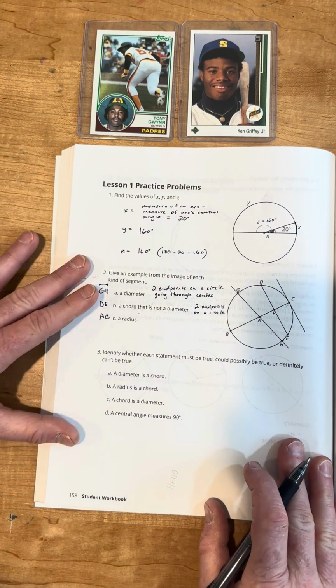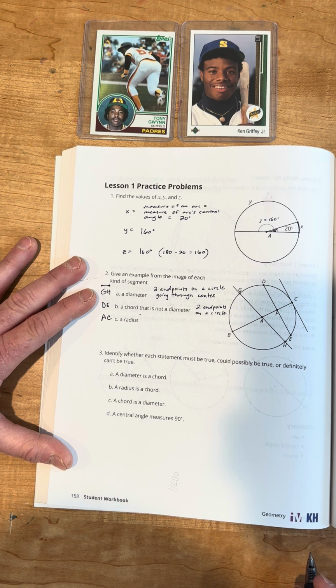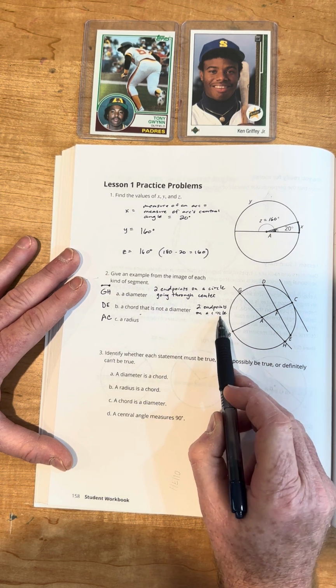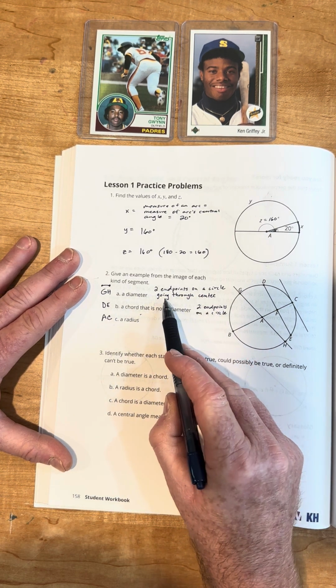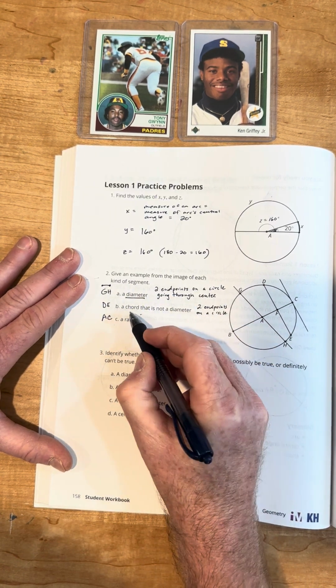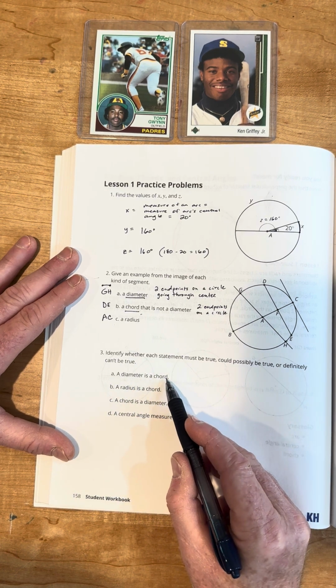All right, identify whether each statement must be true, could possibly be true, or definitely can't be true. A diameter is a chord. Well, a chord is just two endpoints on a circle, and a diameter is two endpoints on a circle where it goes through the center. So all diameters will be chords, right? A diameter is a chord. Must be true.